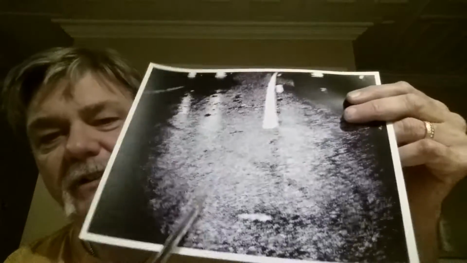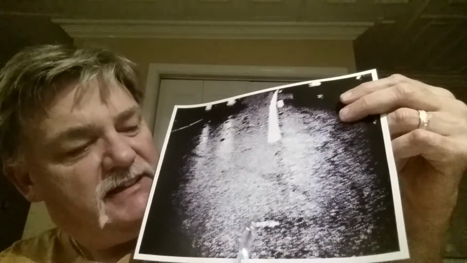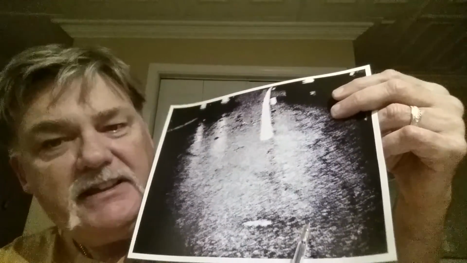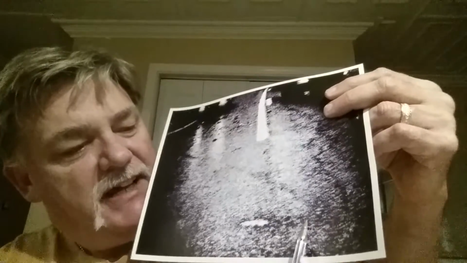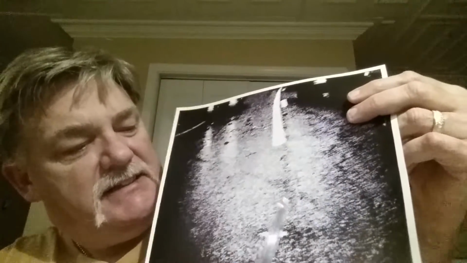I've got a better picture here that will help see. This is the same picture. It's blown up, and the contrast has been changed, so it's a little easier to see the skid mark here. It goes sideways and then up the road and into the ditch.